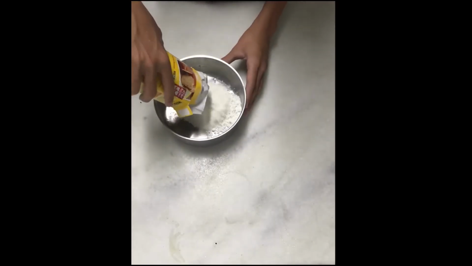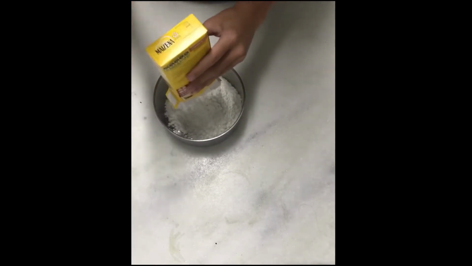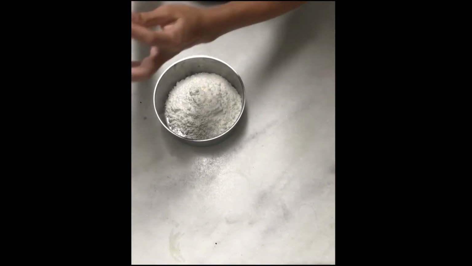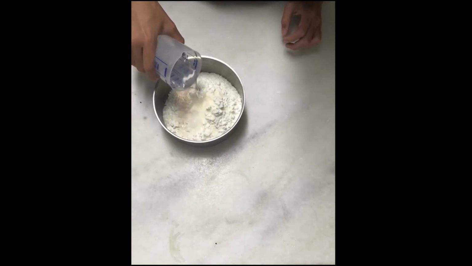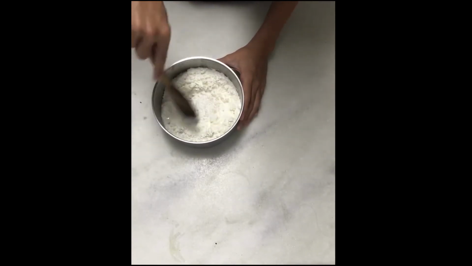Hello, good morning. Today we will present and explain our experiment popularly known as quicksand. In it we use cornstarch and water. We put them in a container and mix them until they form a homogeneous mass. After the mixture is ready, we can notice a very interesting phenomenon.